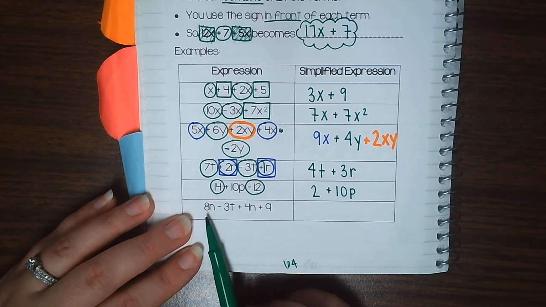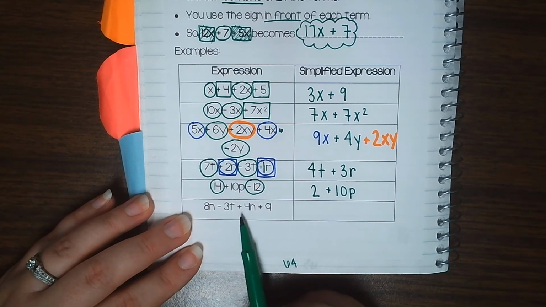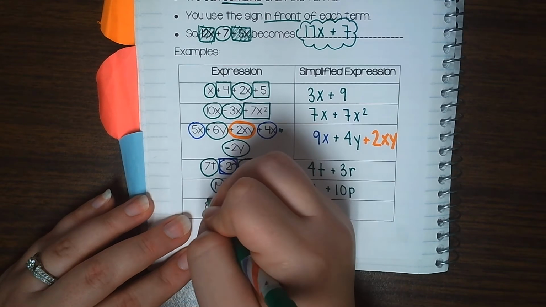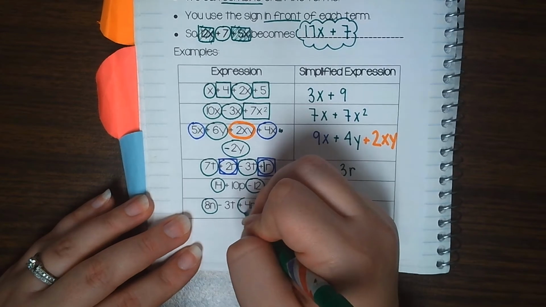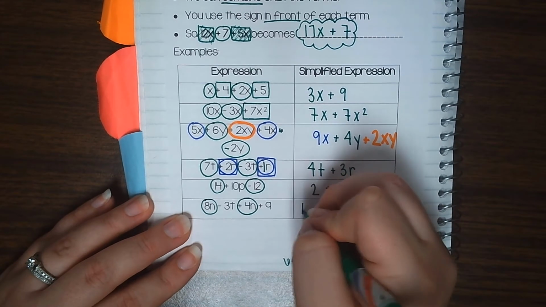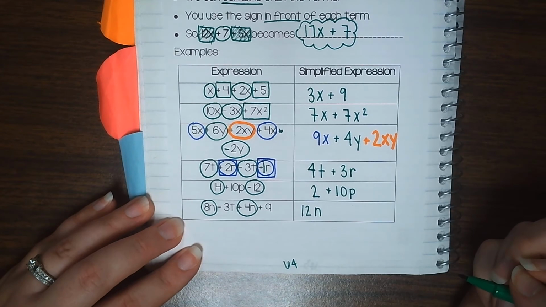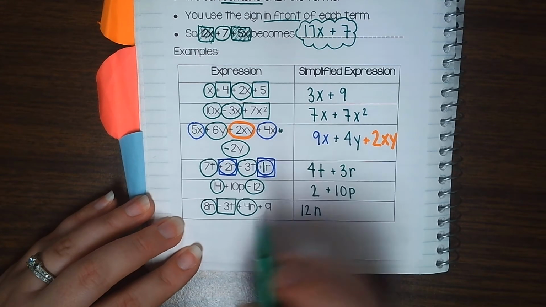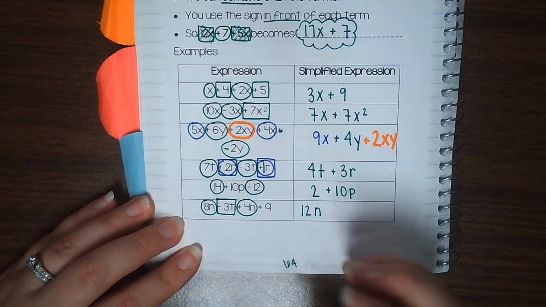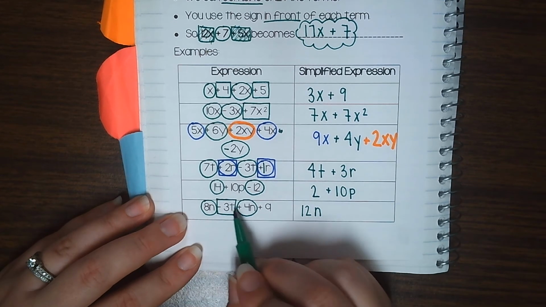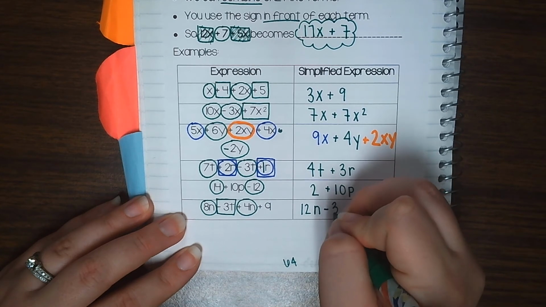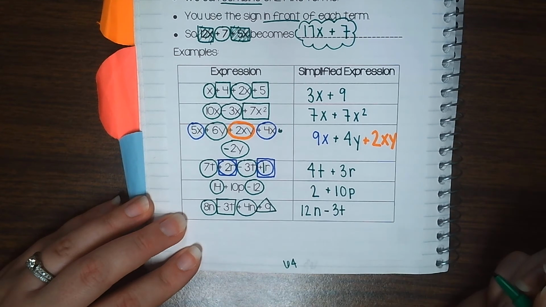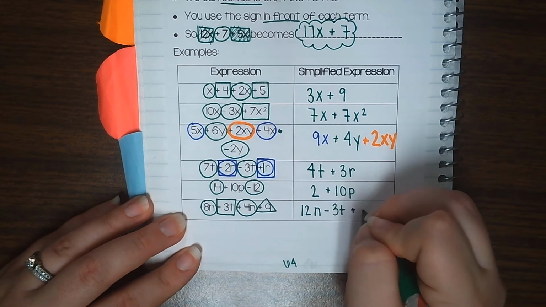Last one. 8n minus 3t plus 4n plus 9. Okay, so we've got 8n and plus 4n. That would give us 12n. Then we have negative 3t or minus 3t. Negative and minus are the same thing. We don't have anything to combine with that, so we're going to bring over minus 3t. And then we have a constant, positive 9 or plus 9. So we bring that over.